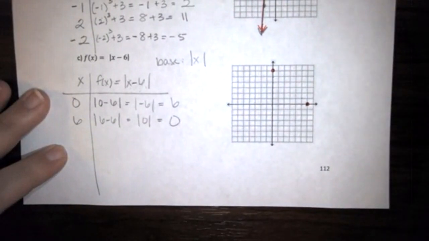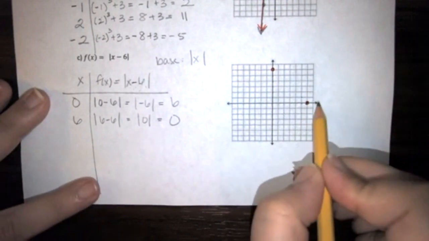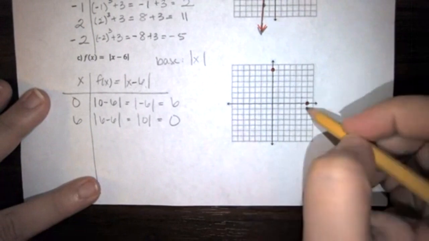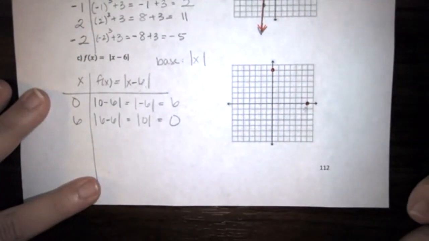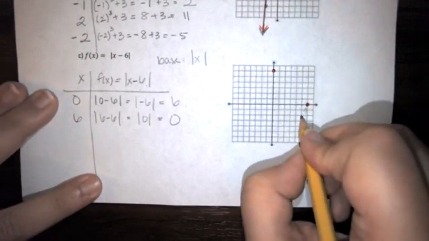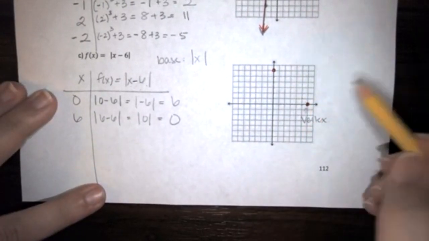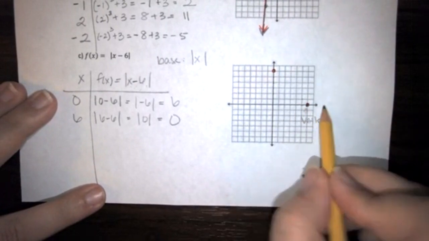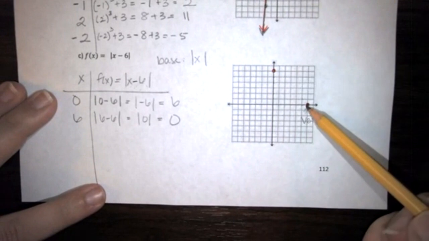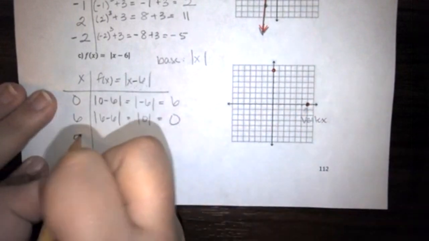Okay, so if you remember, absolute values look like a V. So I'm going to assume that this right here is that vertex point. So my assumption is that this is going to be where your vertex is. So I'm going to look at going to the left of it and going to the right of it and see what happens. So the left of it means I'm going to choose that x is 5.